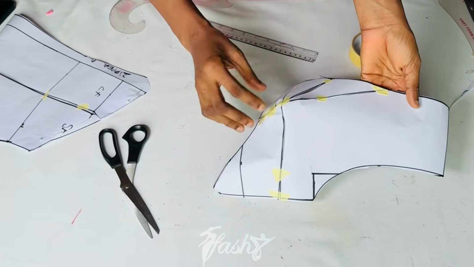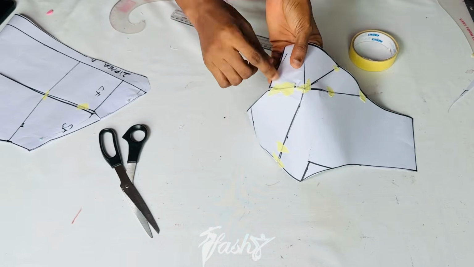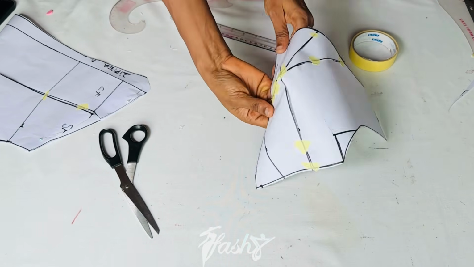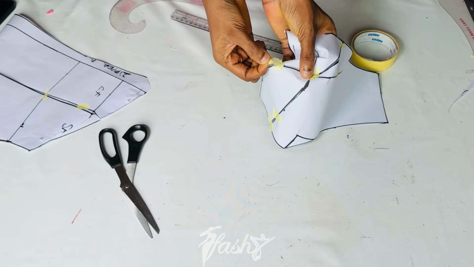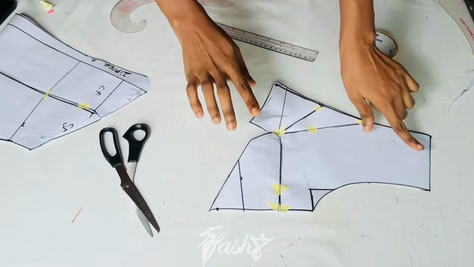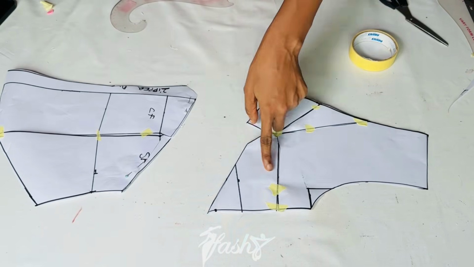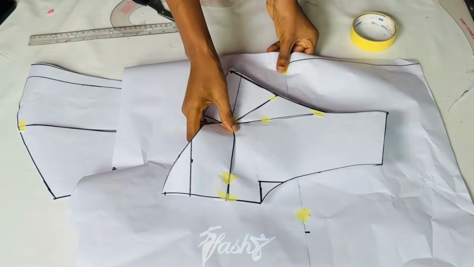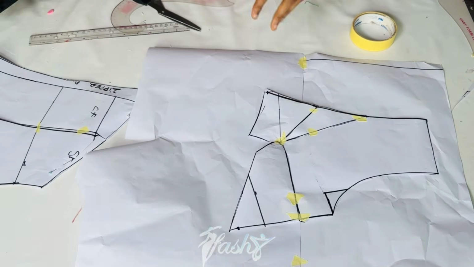Now this is what we have. I'm trying to use my paper tape to tape it down to see how it's going to look on fabric before I cut. Now it's equal on the upper part and on the down part. The next thing I'm going to do is to introduce my pattern paper that I'll use to open it up.